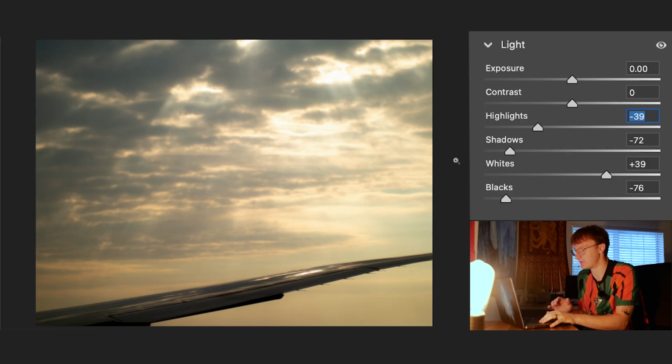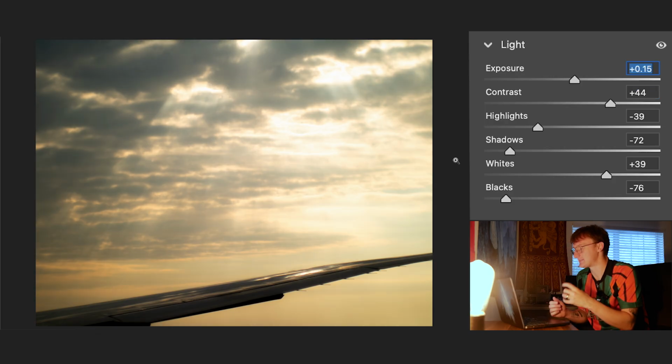Highlights can also come down so we get a little bit more detail in the bright parts. Bring the contrast up and we see how this is all forming with color. And lastly, plus 0.15 on the exposure. We just have a completely well exposed image and I'm happy with how this one turned out.